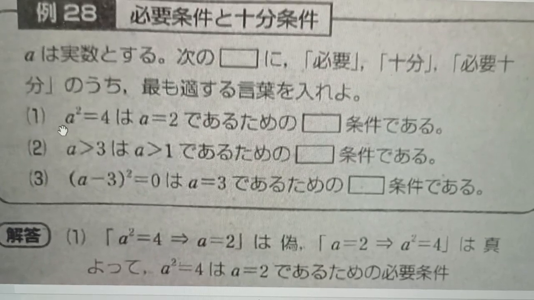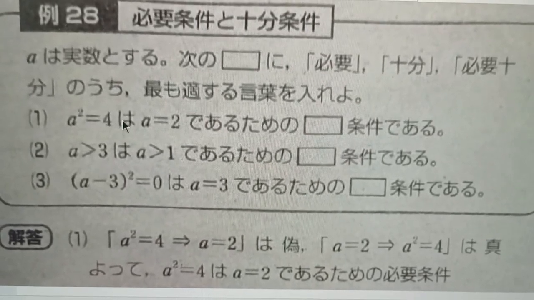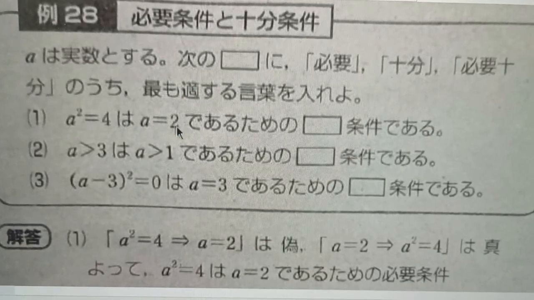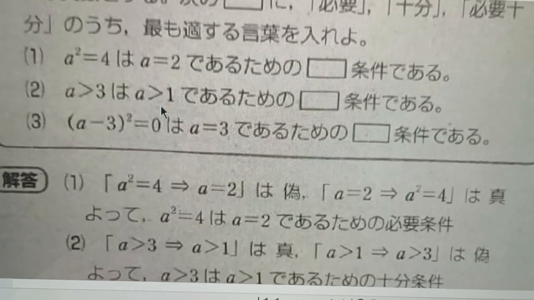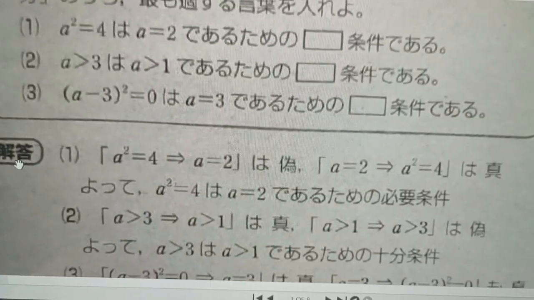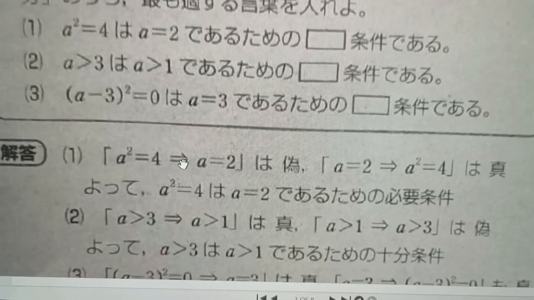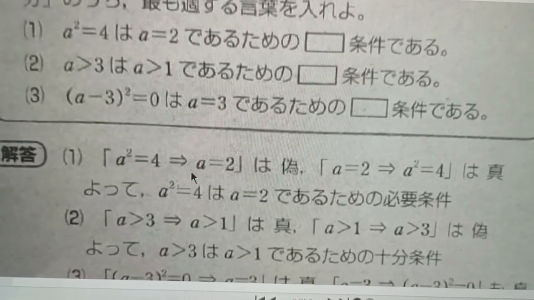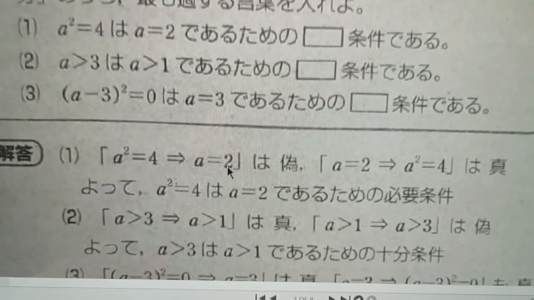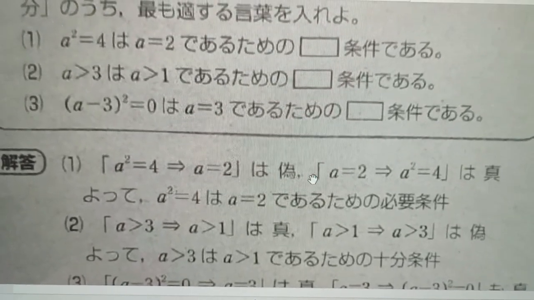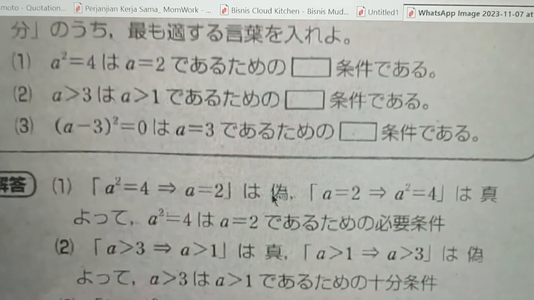Okay, a square is equal 4 is a equal to. This is the P, this is the Q. Okay, so let's see the kaito. If a square is 4, we can tell that a is 2 and also minus 2, not only 2. So this is wrong because it's not only 2 but also minus 2. Okay, gi.